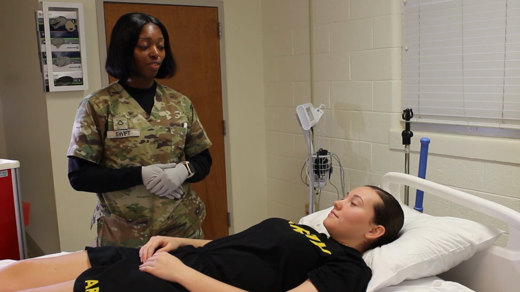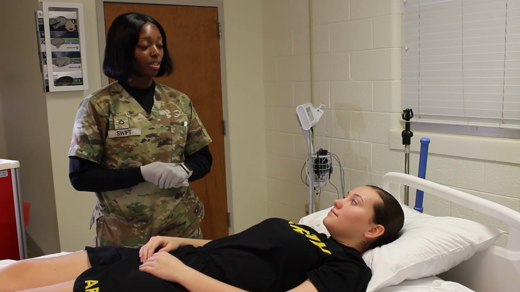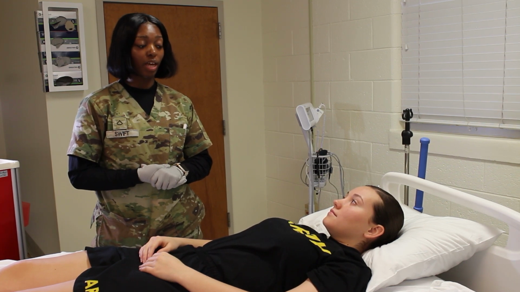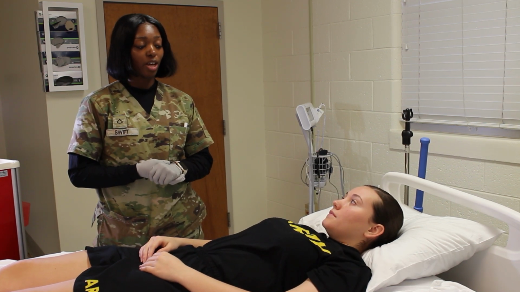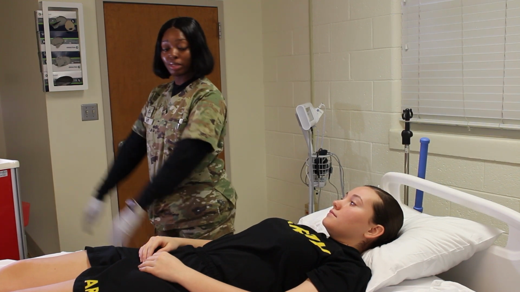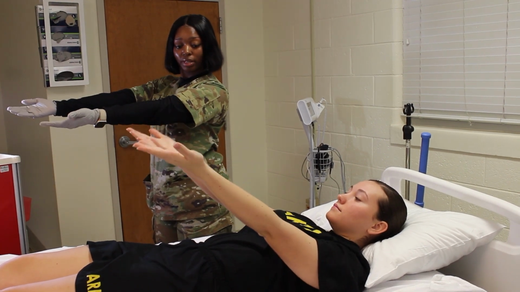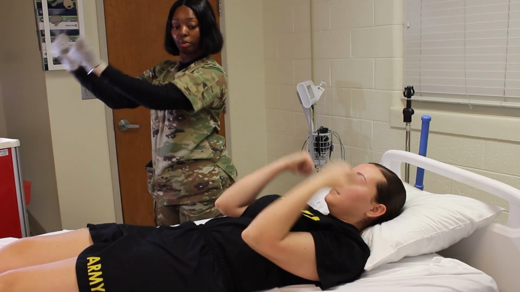All right, ma'am. Now we're going to do some range of motion for the upper extremities. Before we get started, do you have any numbness, tingling, or tremors of the upper extremities? No. Perfect. Go ahead and repeat after me. Bring your arms up like this. Can you flip them over? And bring your elbows in. Extend them for me, please.